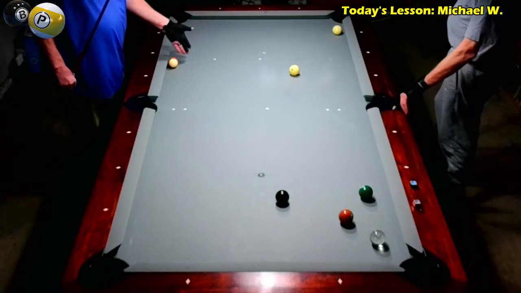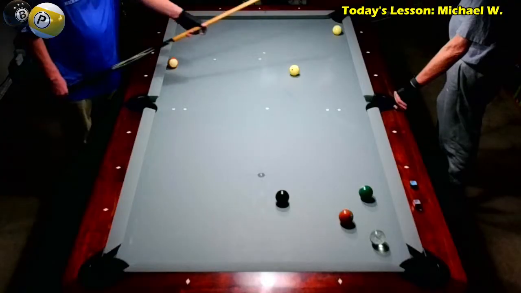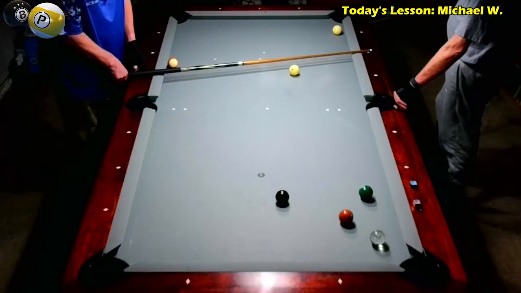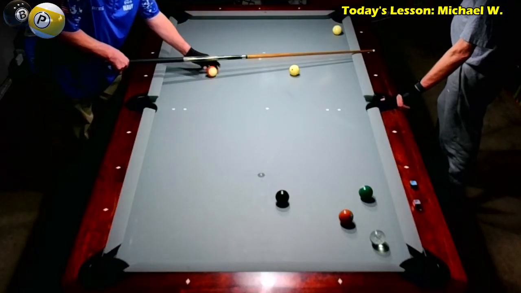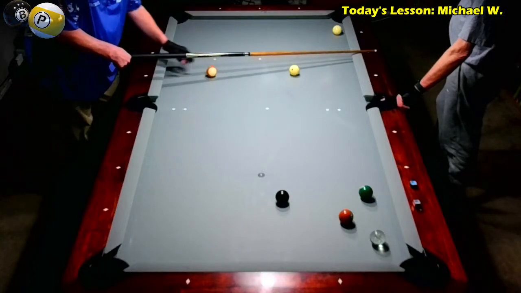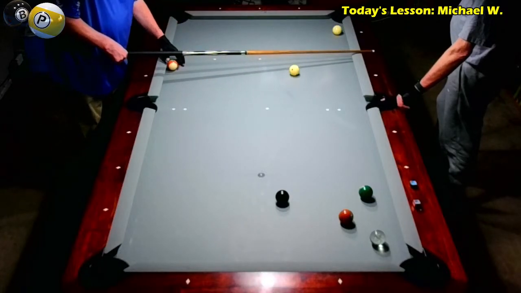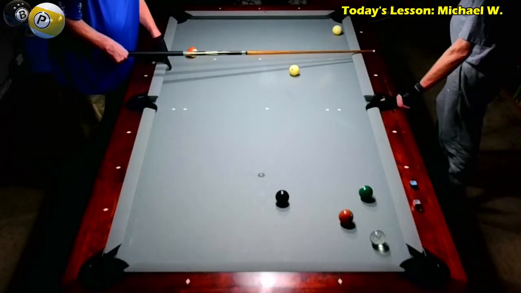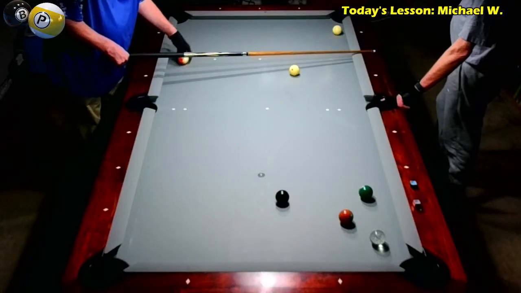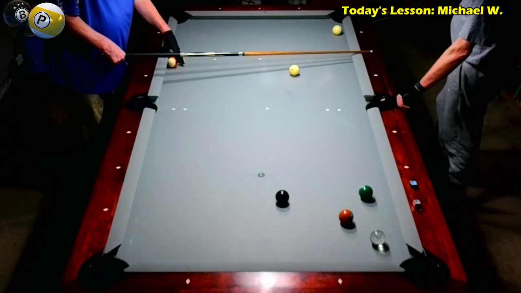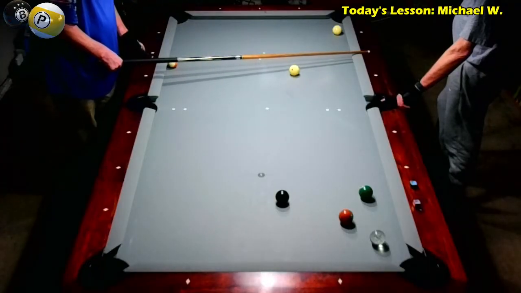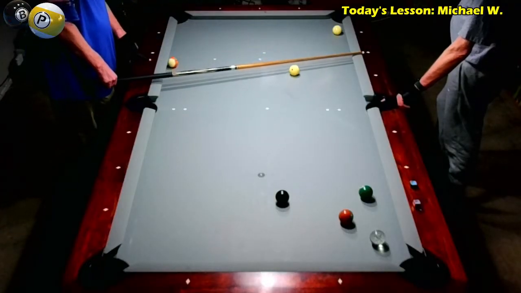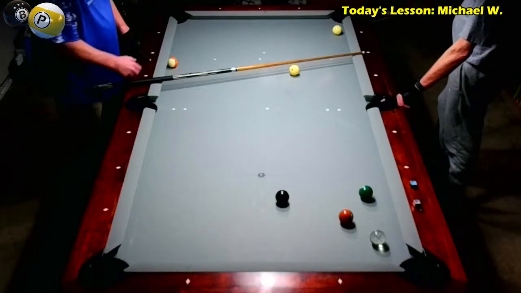We don't go straight into the rail like we do for a rolling shot, where this is the line and we roll towards this diamond. For a sliding shot, we measure here, not here. So this right here is about 1.7.